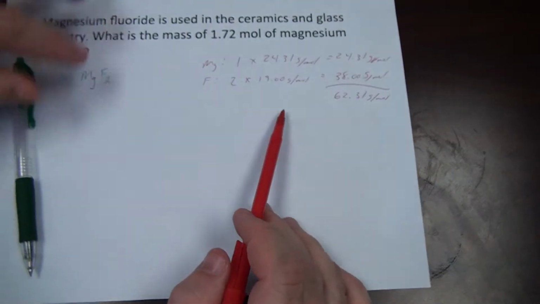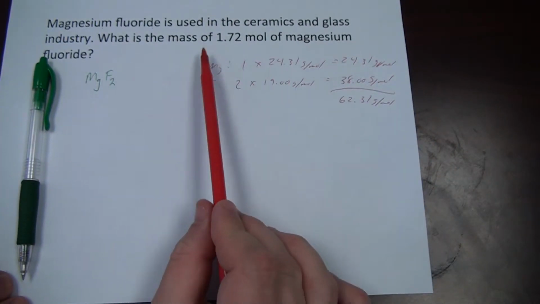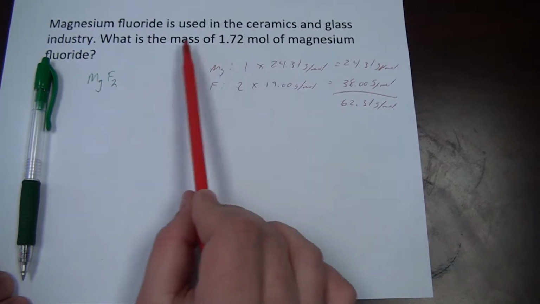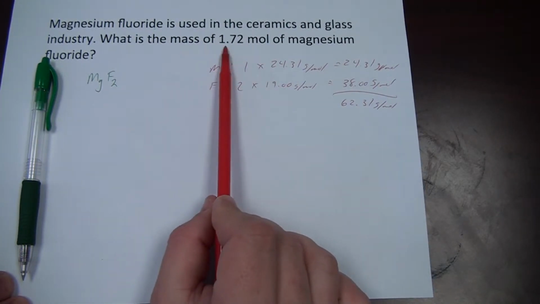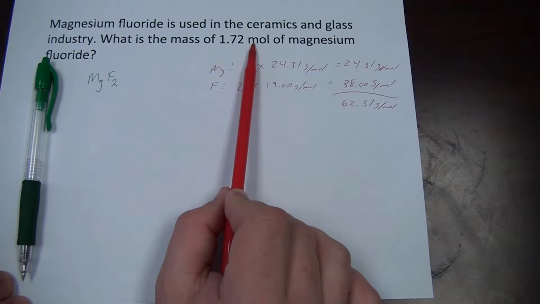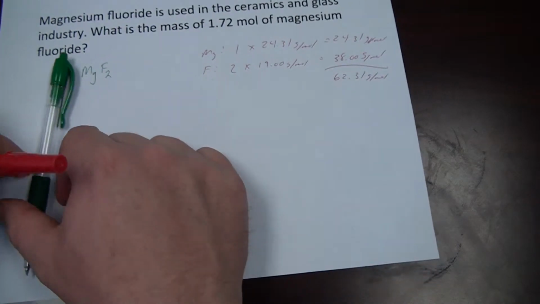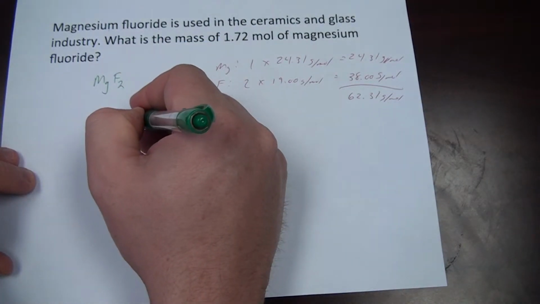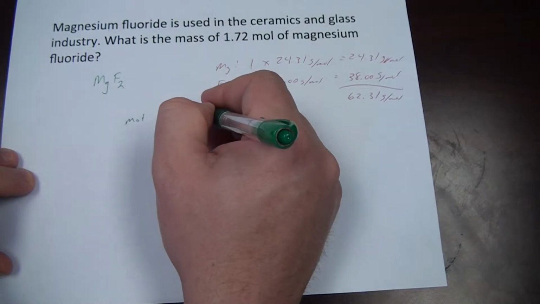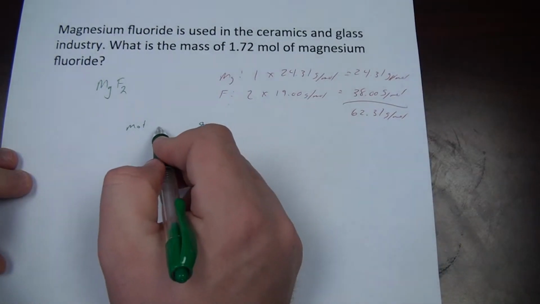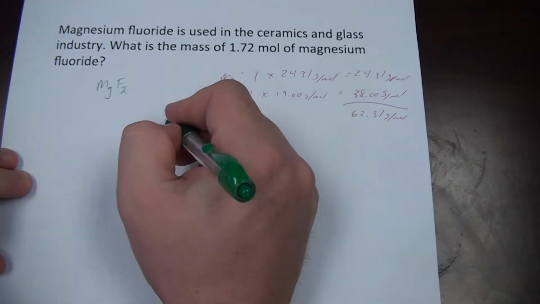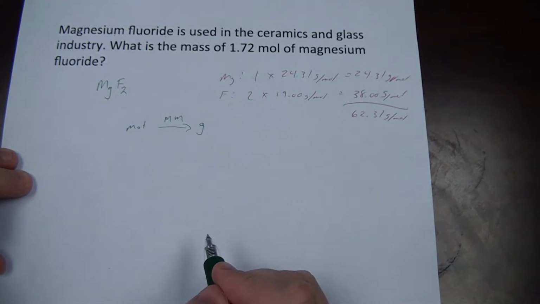The same process we've done before, right? But now we don't have 1 mole, we have more than a mole, and we want to calculate its mass. So we want to go from moles to a mass, typically in grams. So to do this conversion, we have to use the molar mass.